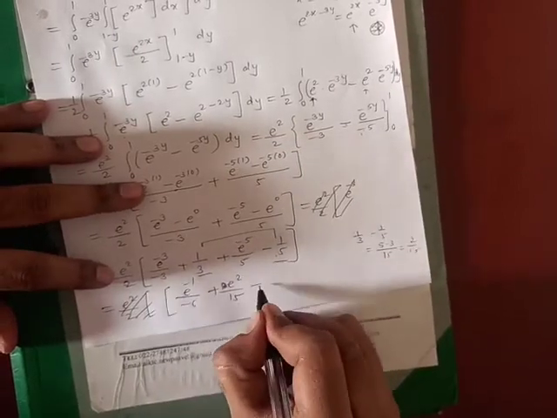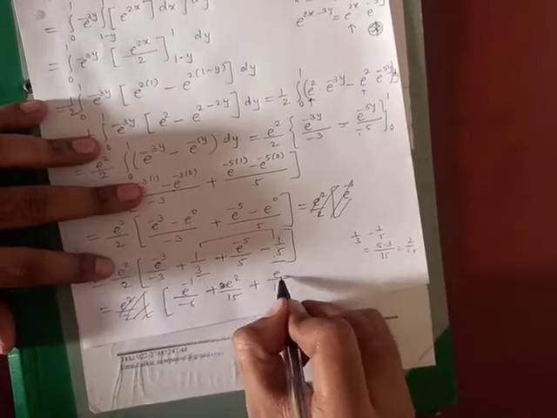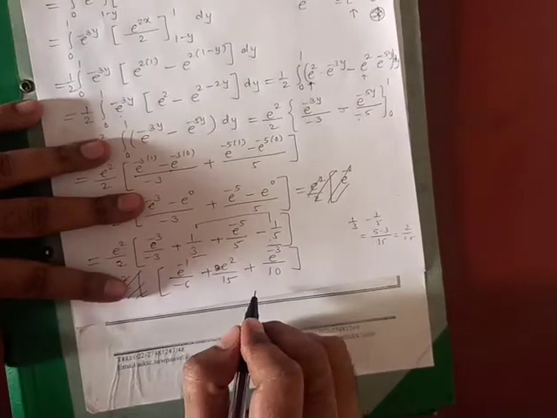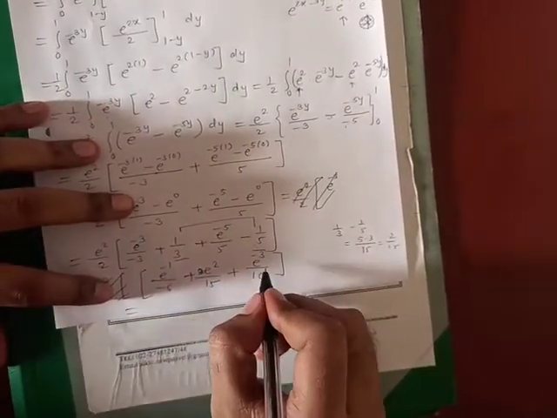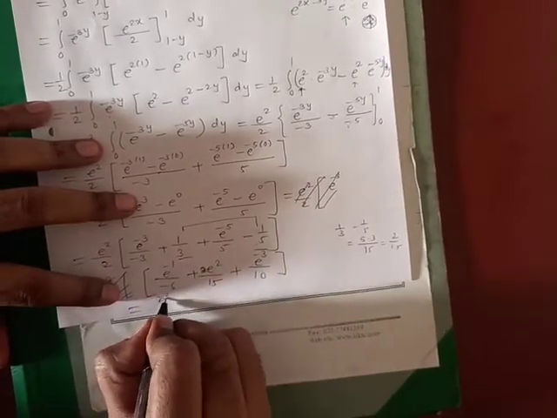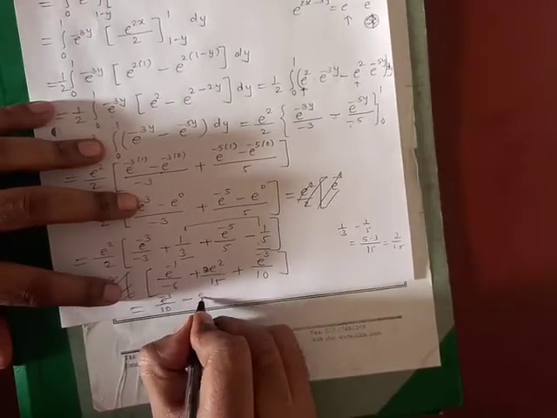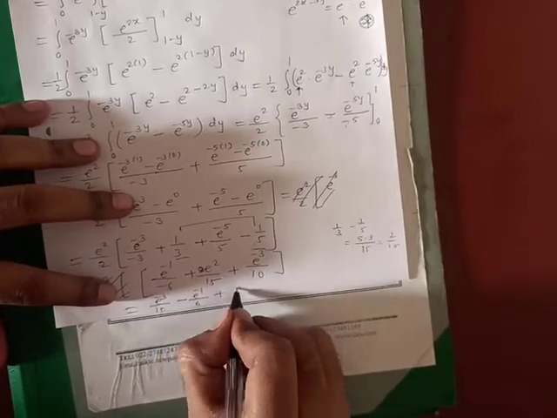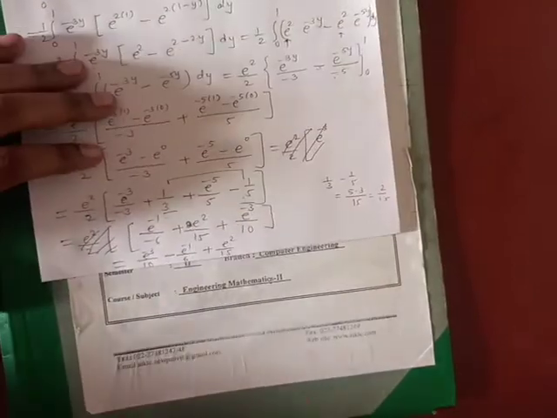And then the last one: plus 5 into 2 is 10. E raised to 2, e raised to minus 5 will be e raised to minus 3, right? And therefore your simplified final answer is e raised to minus 3 by 10 minus e raised to minus 1 by 6 plus e square by 15. This will be your final answer. I hope it is clear, right?